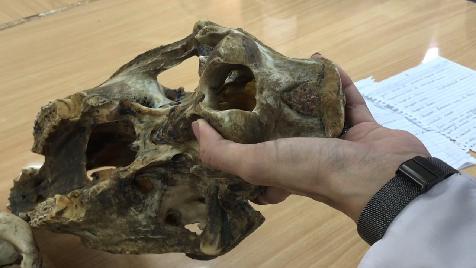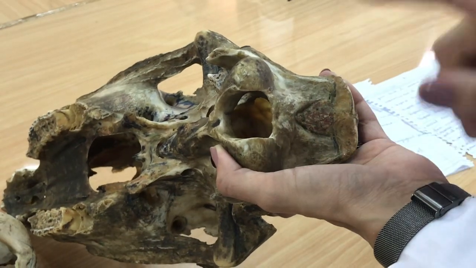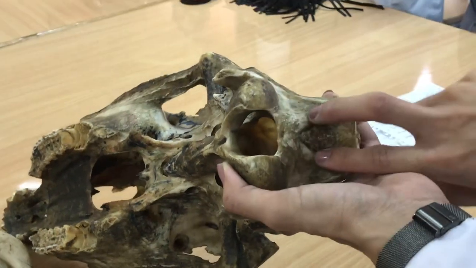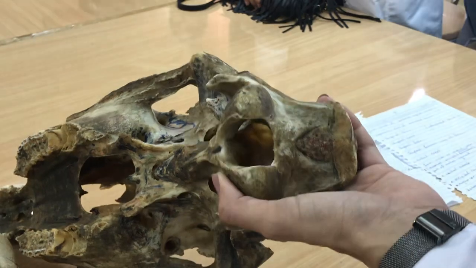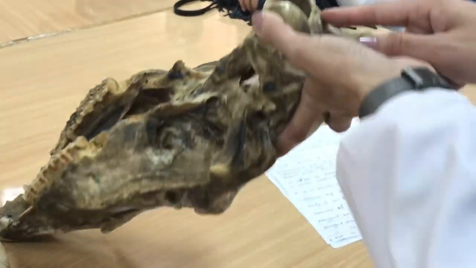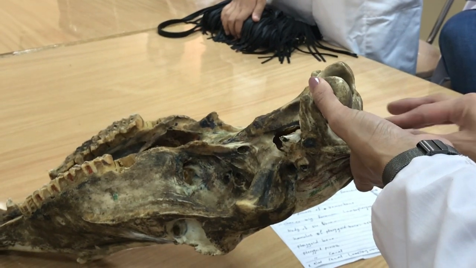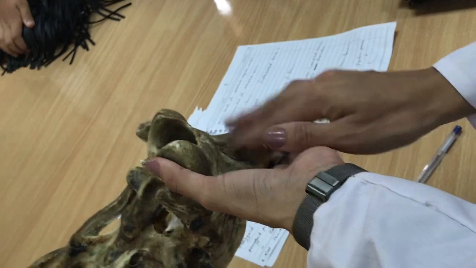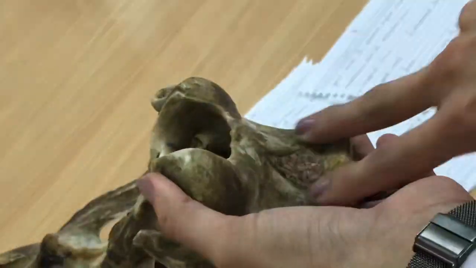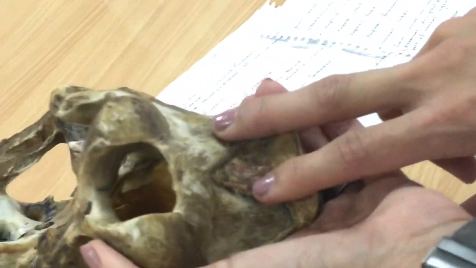Okay, because we have the nuchal ligament, it has two parts, the lamellar part and the funicular part. The funicular part attaches in this area, the lamellar part in this area. Nuchal tubercle. This area, the external occipital protuberance, is for the attachment of the funicular part of the nuchal ligament.